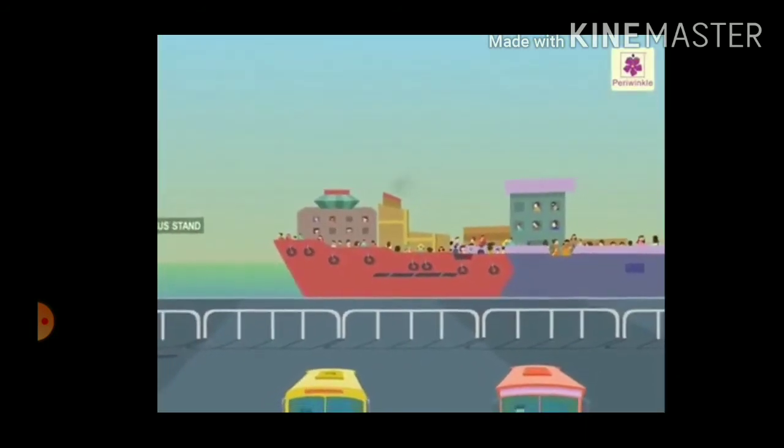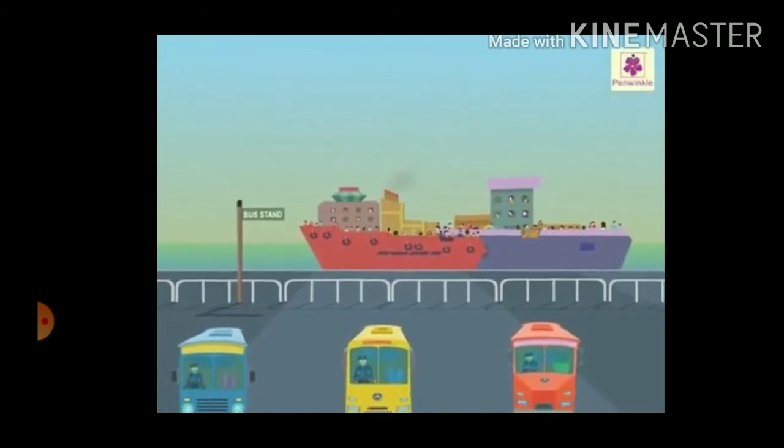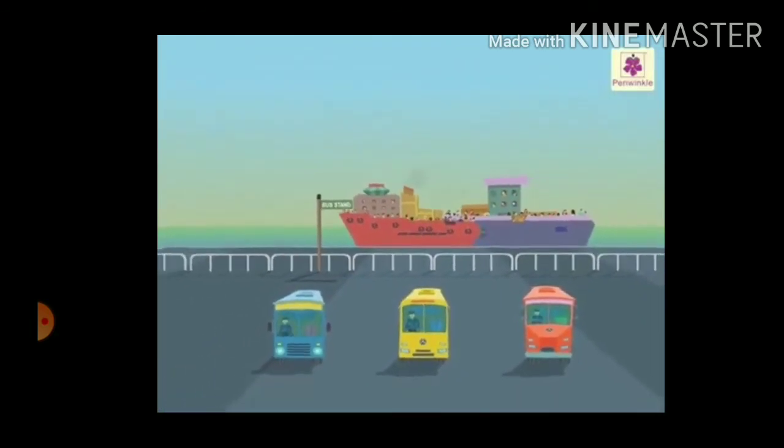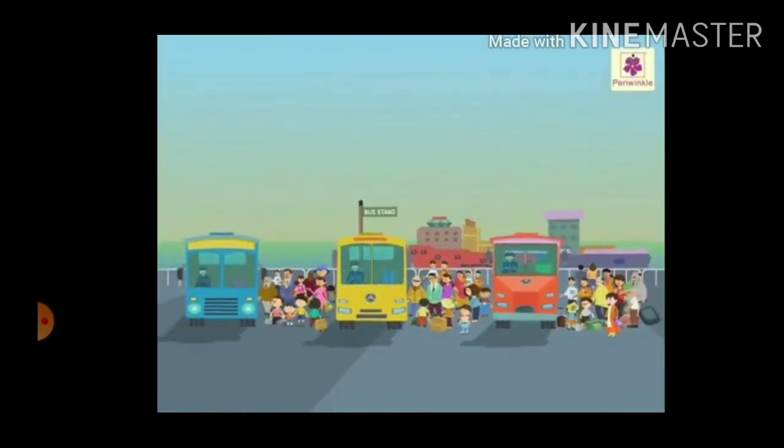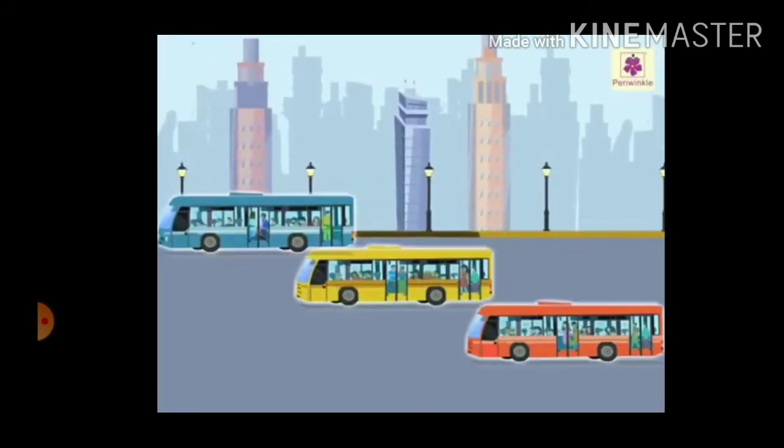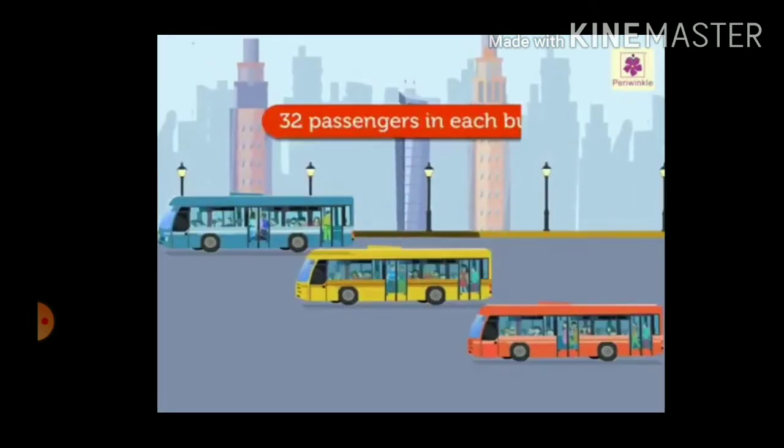Don't stop, friends. Bus will take us to the next destination. Let us begin. Can you see those 3 buses? Each bus carries 32 passengers in it.